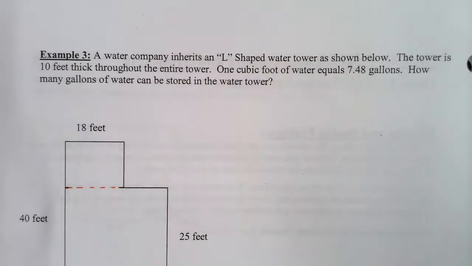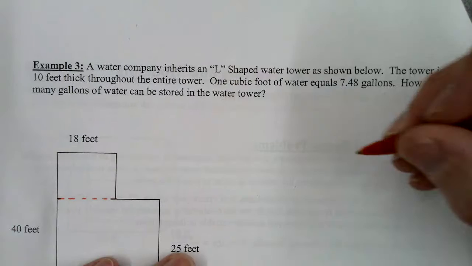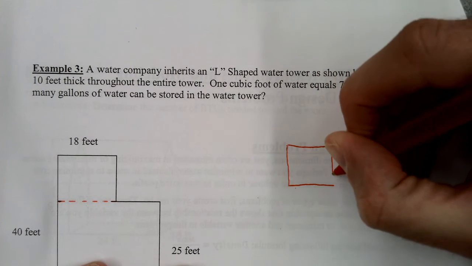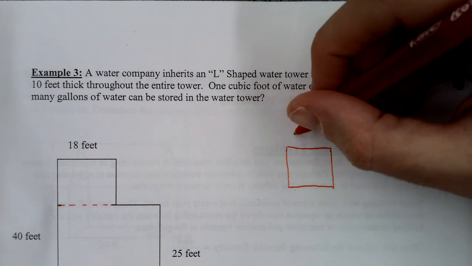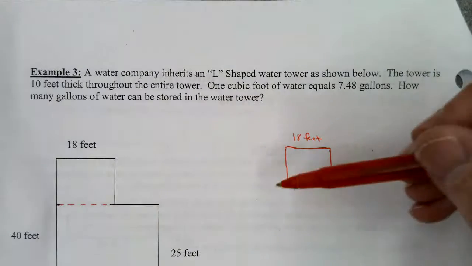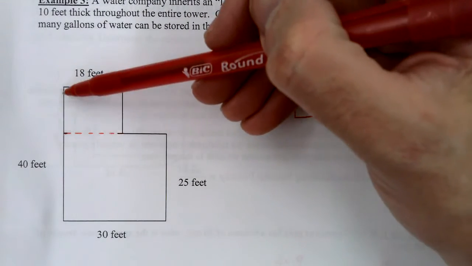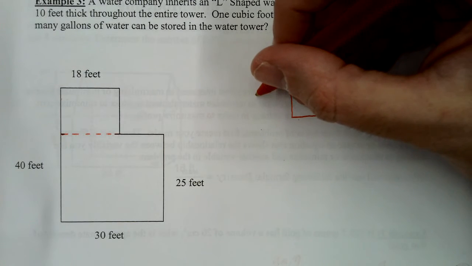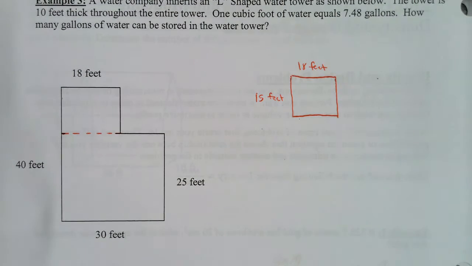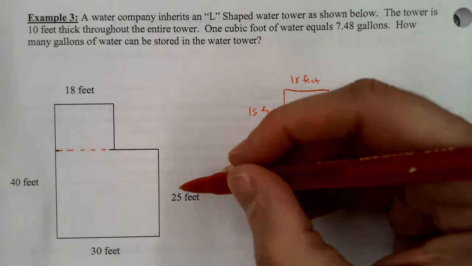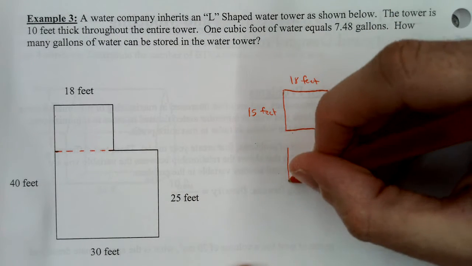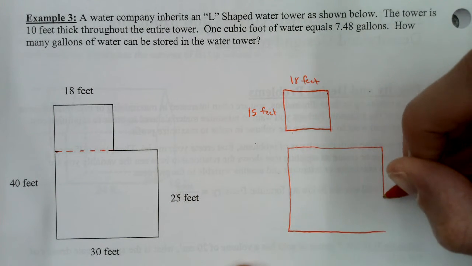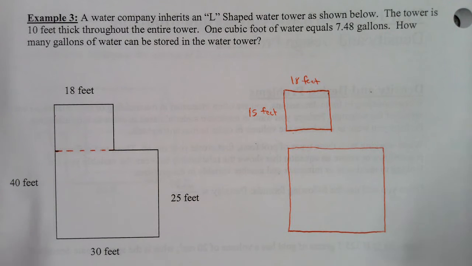So off to the side, I'm just going to redraw these shapes. Okay, the shape of the top is going to be 18 feet. And this part is the same as this part. This entire side is 40. This is 25, so this part's going to be 15. 40 minus 25 is 15. And the bottom part, of course, is 25 by 30. For consistency, I'll just redraw that down here. 25 feet by 30 feet.